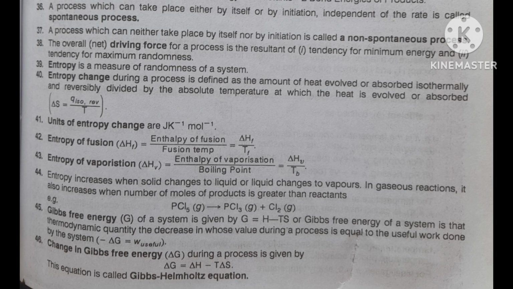Here for vaporization you use the boiling point, T b, a small b meaning boiling. Then delta H v divided by T b is called entropy of vaporization.